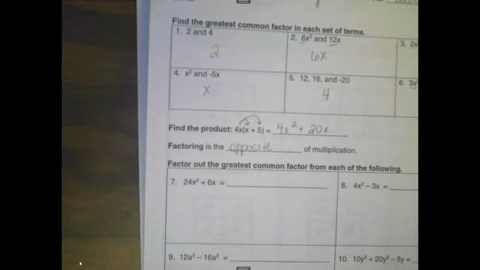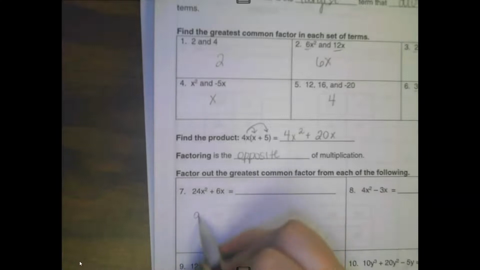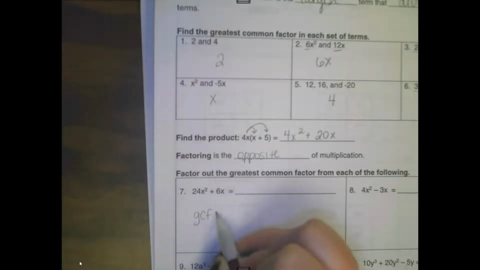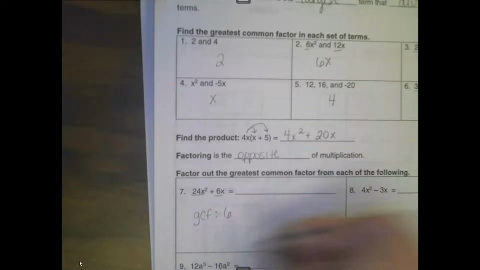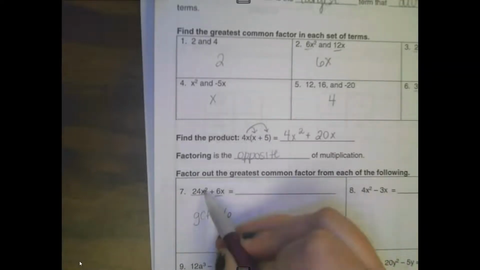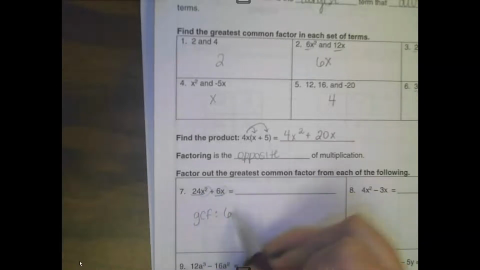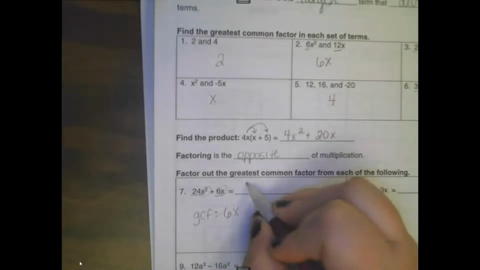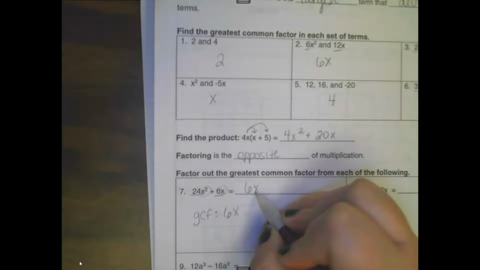So what we're going to do is take that greatest common factor and pull it out of each of the following to factor. So we're going to factor it out. Okay? So if I look at this one, my coefficients 24 and 6, 6 is the greatest common factor of the coefficients. X is the greatest of the exponents, so I'll be pulling 6x out.